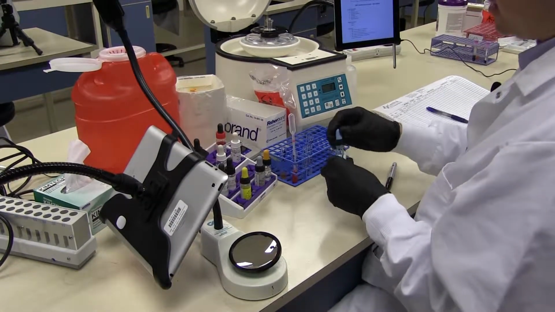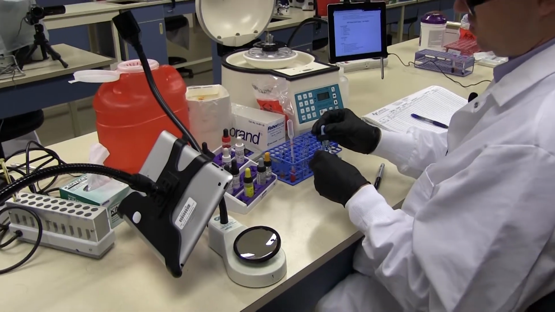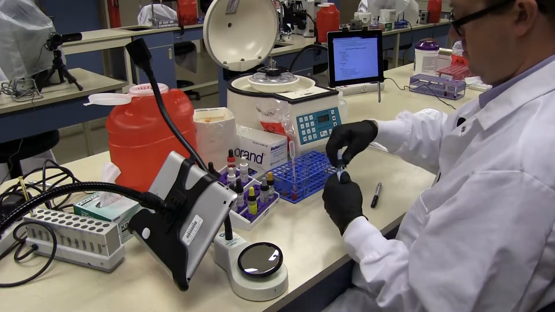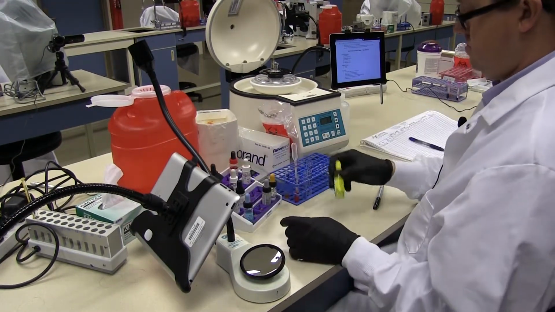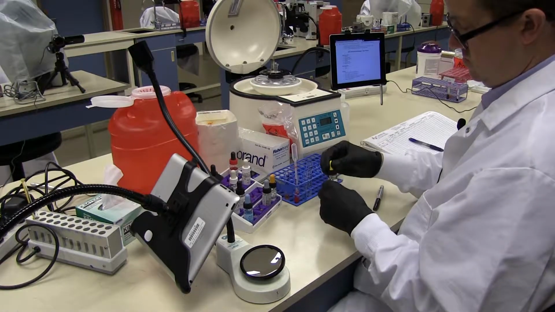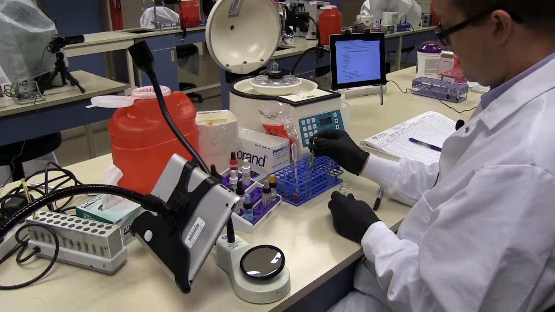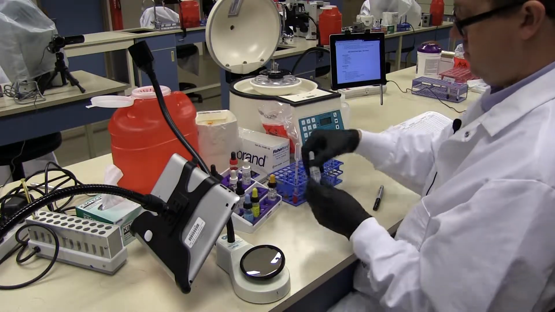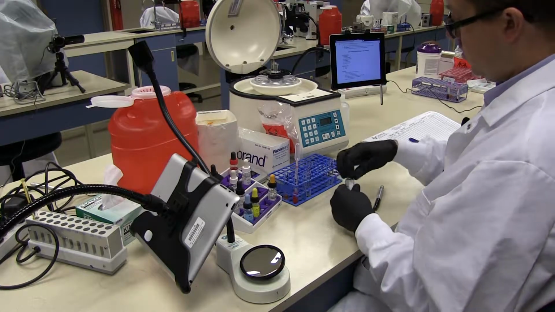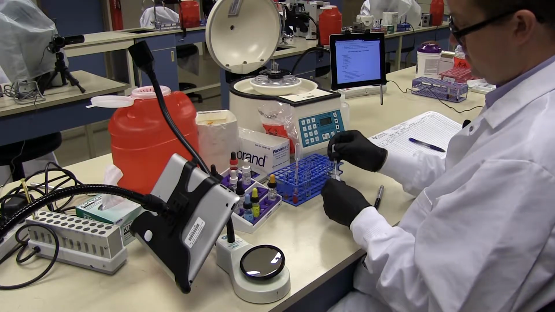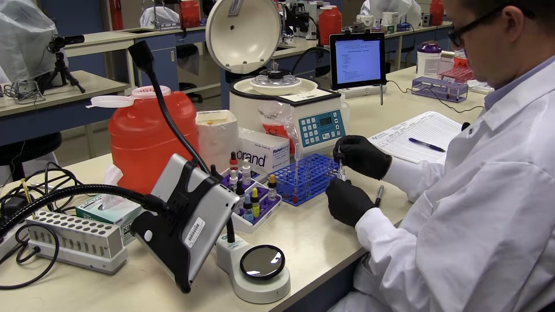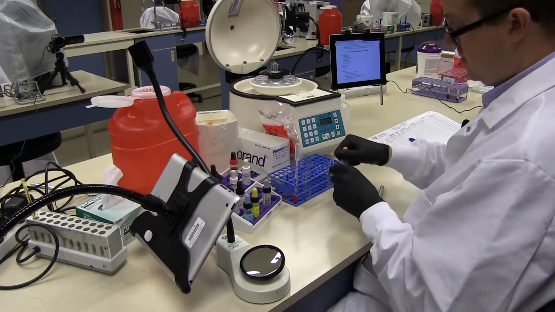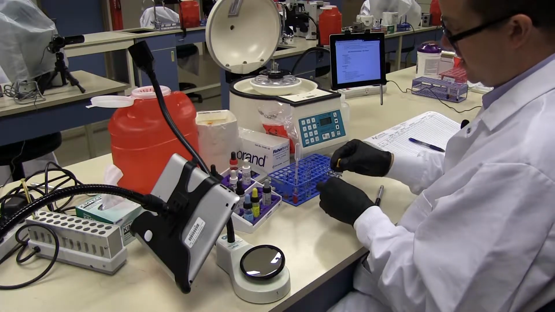And of course we want to mix, and don't forget we need to mix the dropper as well. So 1 drop. One drop of anti-B. 1 drop of anti-D, and 1 drop of RH control.